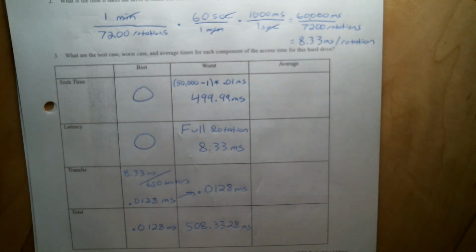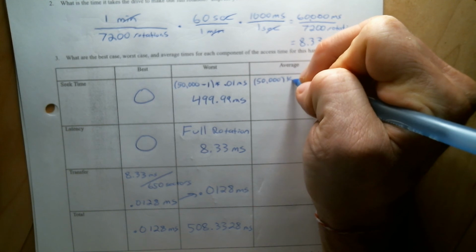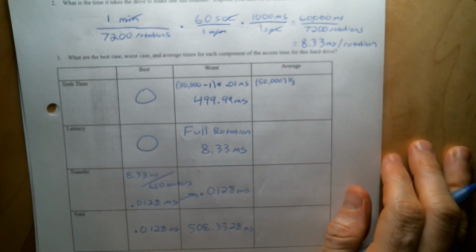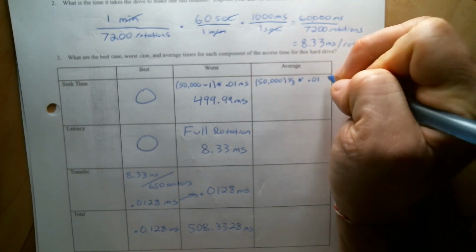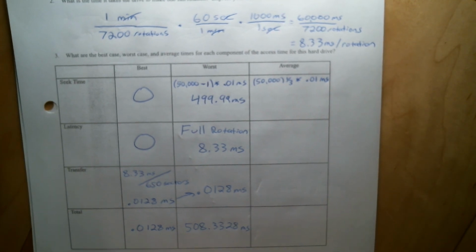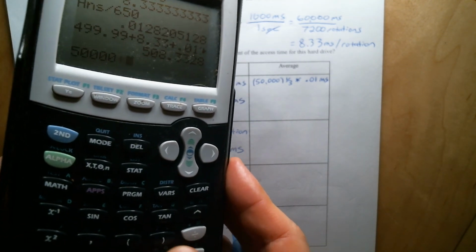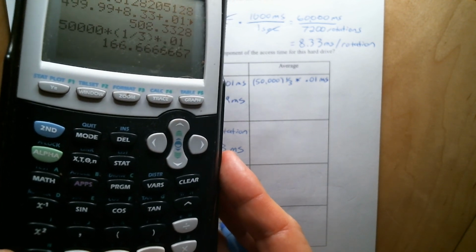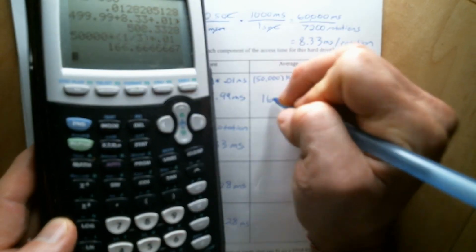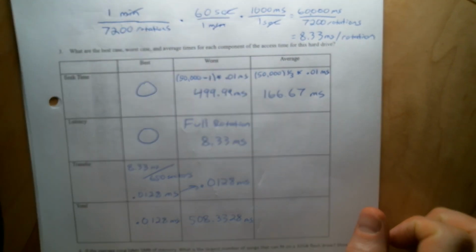So what we do is we say, all right, there's 50,000 tracks. And on average, we have to move over 1/3 of them. All right. And then we know that each one we move over takes 0.01 milliseconds. All right. So then it just becomes calculator work. 50,000 times 1/3 times 0.01. And we end up with 166.67, we'll say. All right, so that's the average seek time.